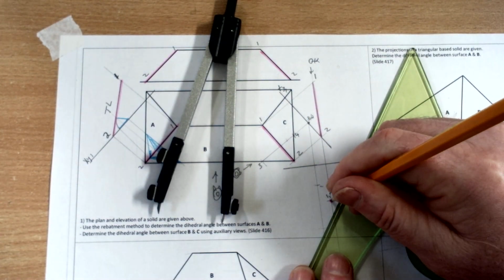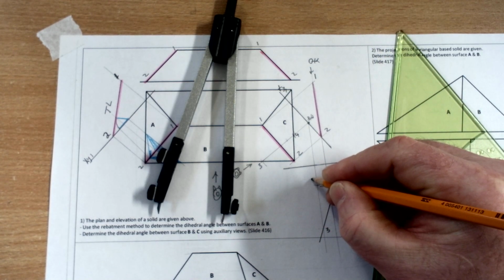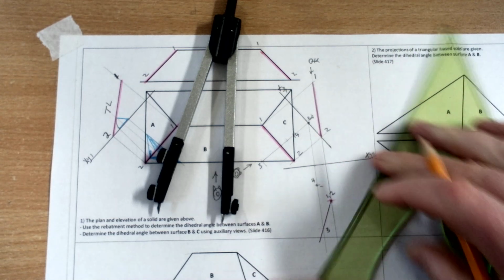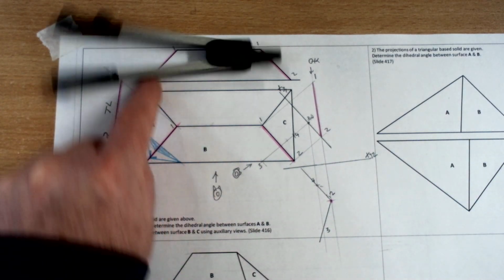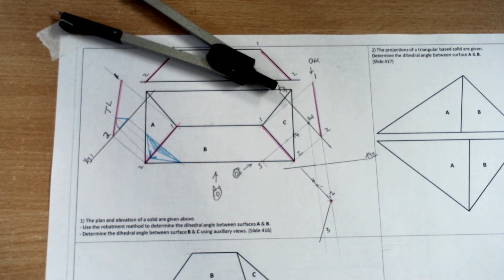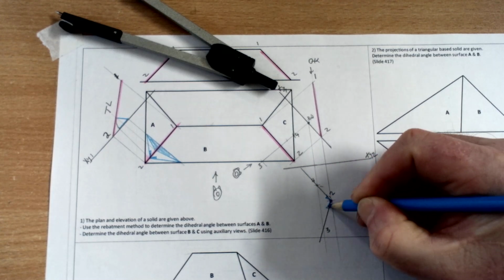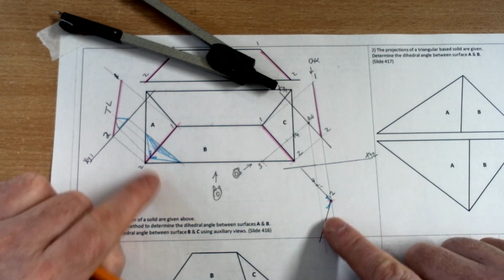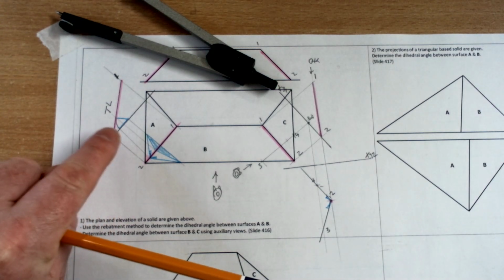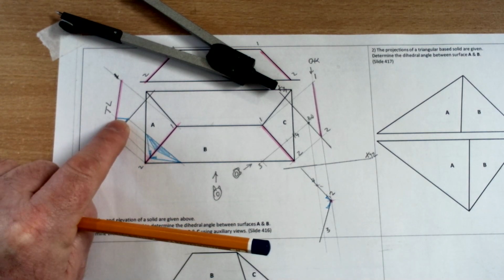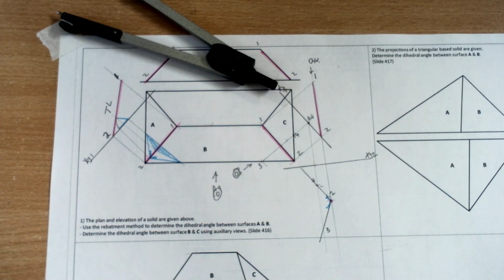And our dihedral angle is here, so that's 3, that is 4, this is our dihedral angle. And if I was to measure that with a protractor, you would find that that angle here is the same as that angle over here as well. So both of them are the same angle, because this yoke is symmetrical. So that's done by rebatment, and that's done by auxiliary, but it's 2 ways of finding the angle between different planes.